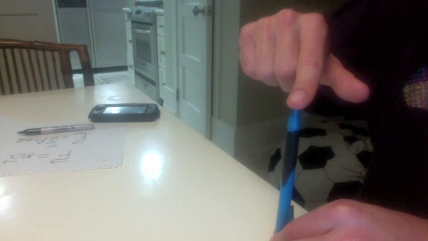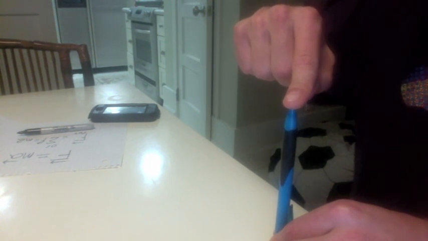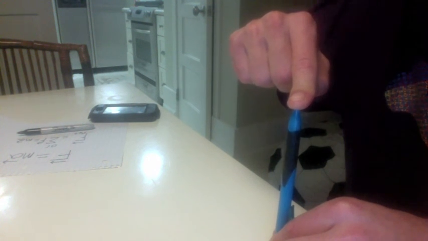An example of this would be me putting my finger on this pencil. However hard I push on the pencil, the pencil will return a force of equal magnitude back onto my finger. You can see this by the little indent it leaves in my finger.